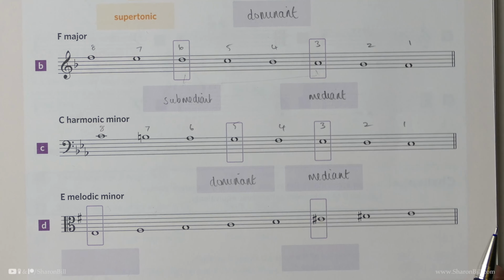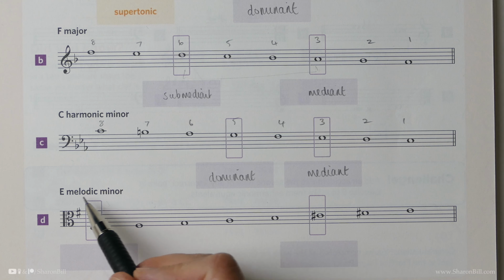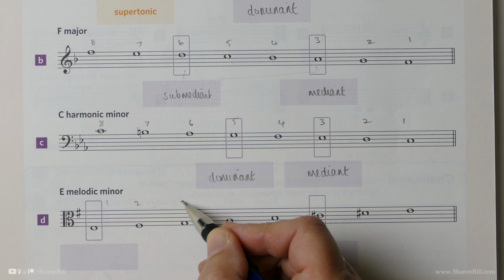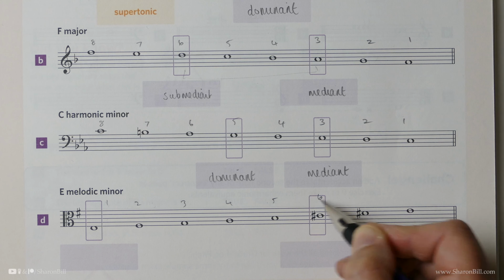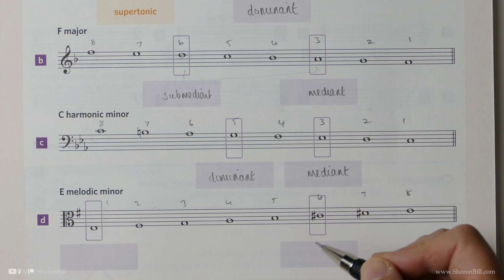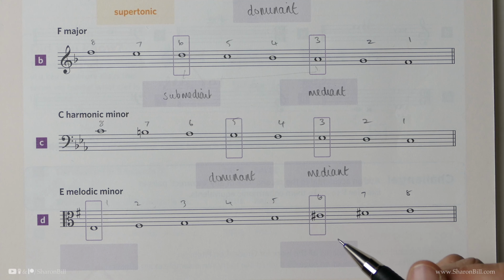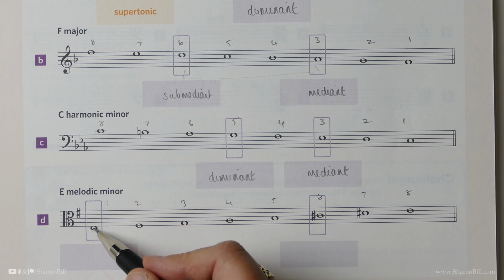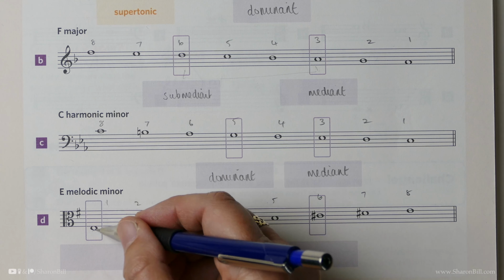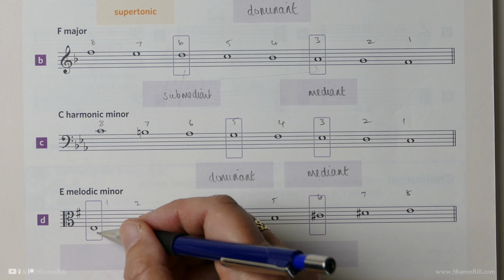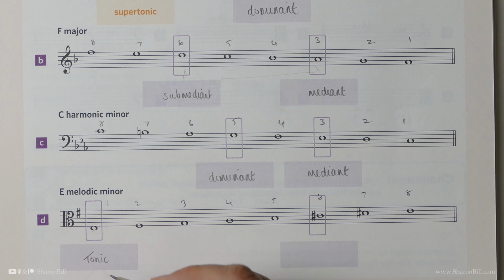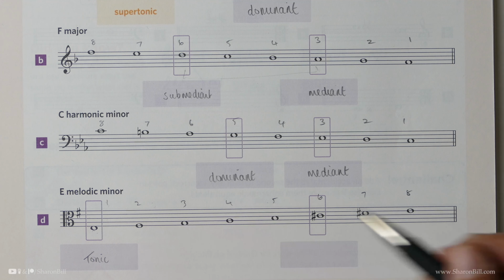And then finally looking at E minor, it's the melodic minor form, but this is the 1, 2, 3, 4, 5, 6, 7, 8 of that particular scale. So it still describes the note and its position in the scale. So of course the first note is the tonic. So we hardly even need to know what note it is. We know that this is an E, but it's the 1st degree of the scale. And so it must be the tonic, the tone key, kind of like the home note.